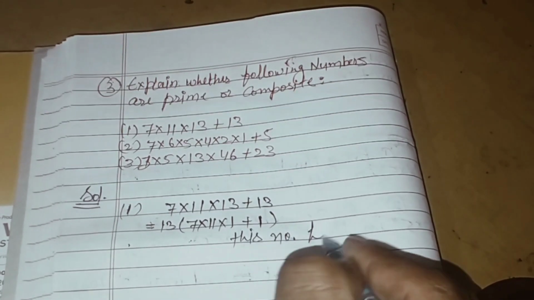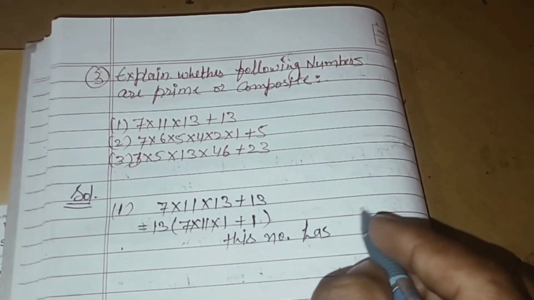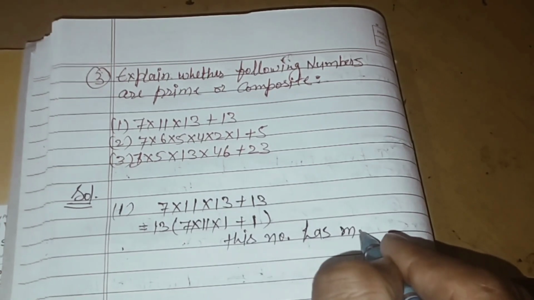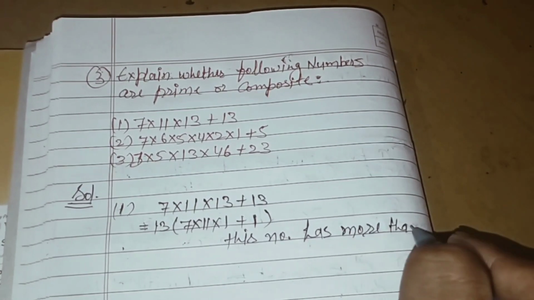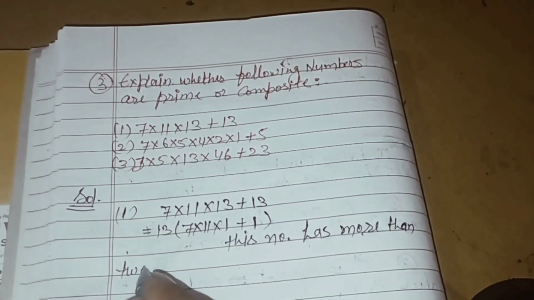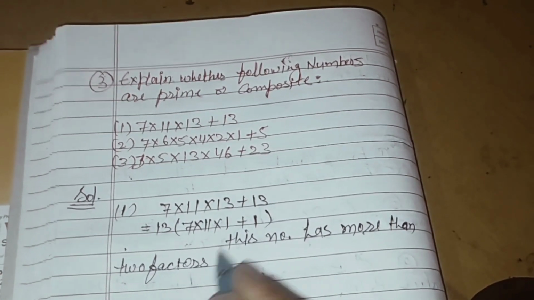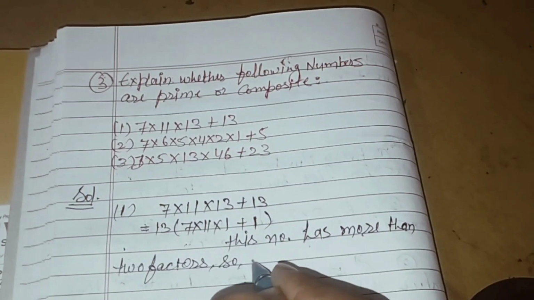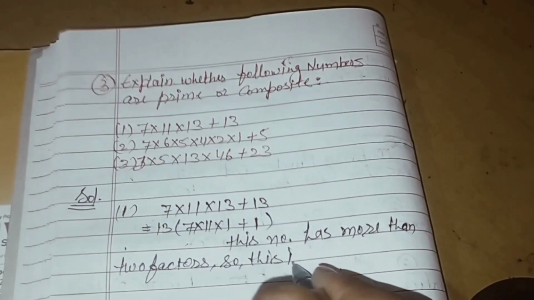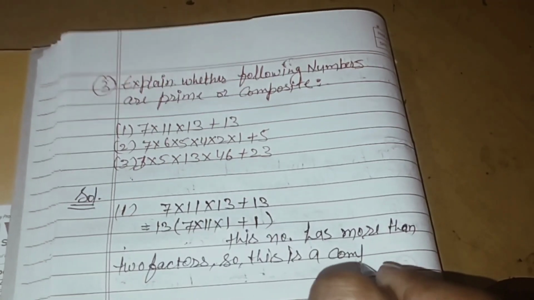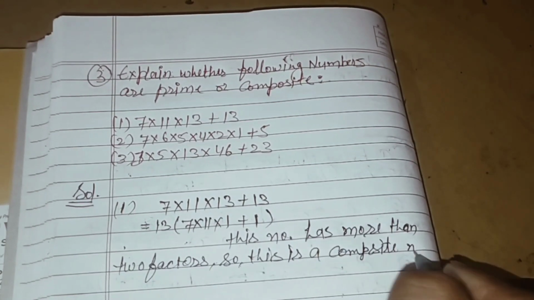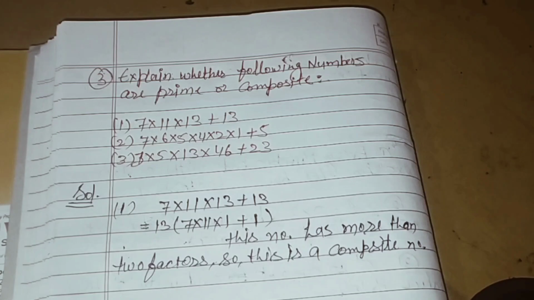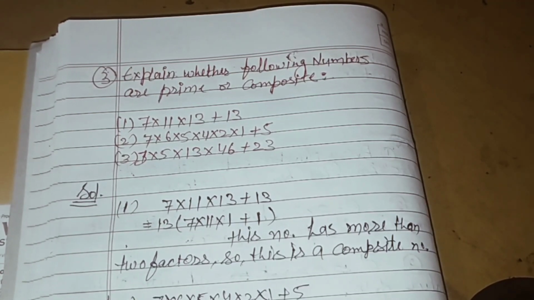This number has more than 2 factors. So, this is a composite number. That's it. If you want to check whether a number is composite or prime, you should check the prime factors.